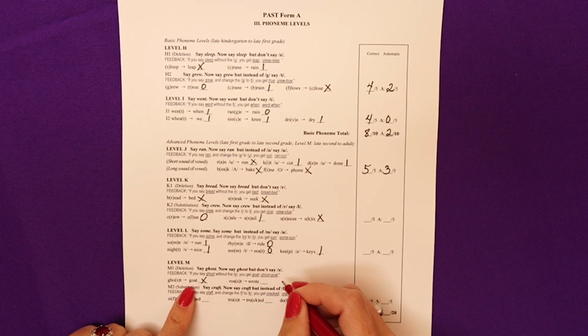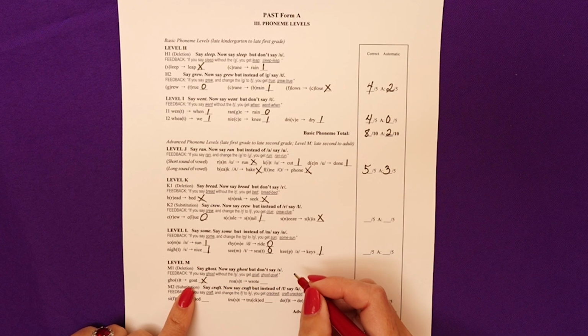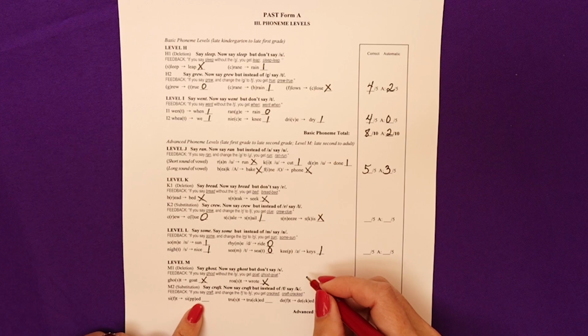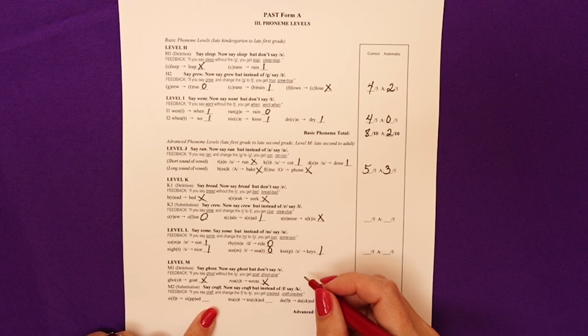Say roast. Roast. Now say roast, but don't say s. Wrote. Say craft. Craft. Now say craft, but instead of f, say k. Crat. Cracked. If you say craft and change the f to k, you get cracked.